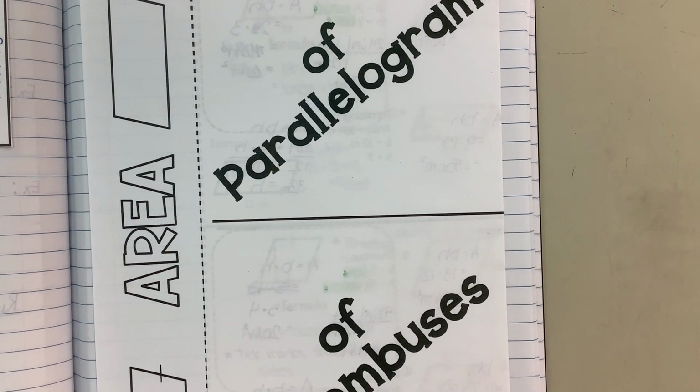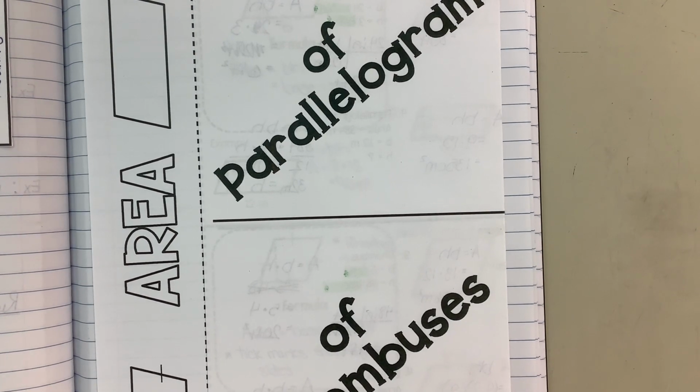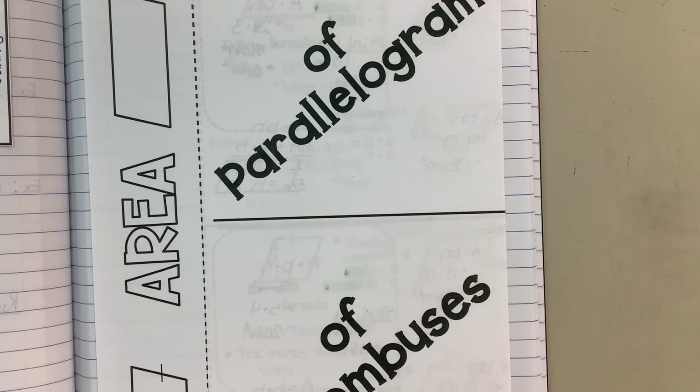Hello and welcome to topic 7. This is about shapes, area, surface area, and volume.